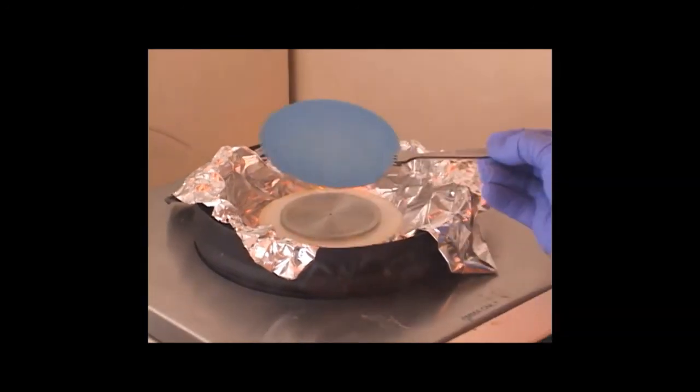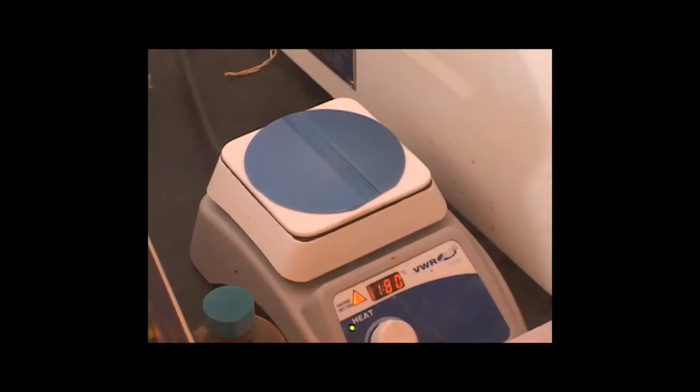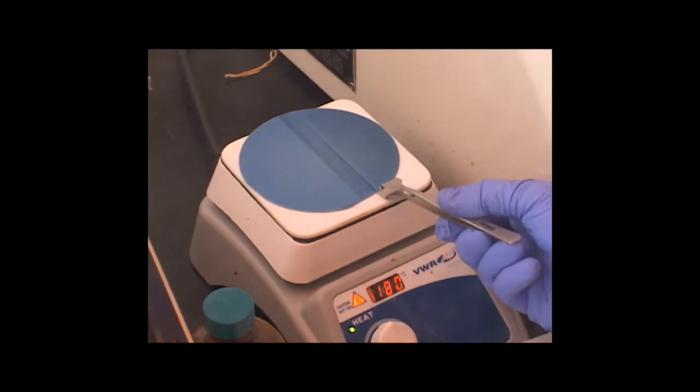Now I'm going to transfer that wafer to a hot plate at 180 degrees for 1 minute. That'll drive off the excess solvent and solidify the resist. After 1 minute, I'm going to pull the wafer from the hot plate.